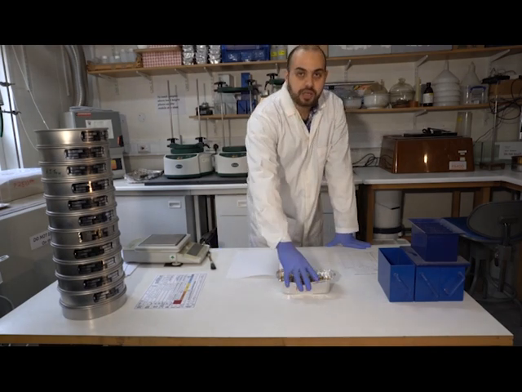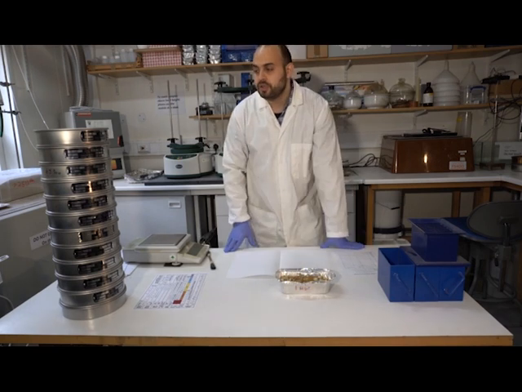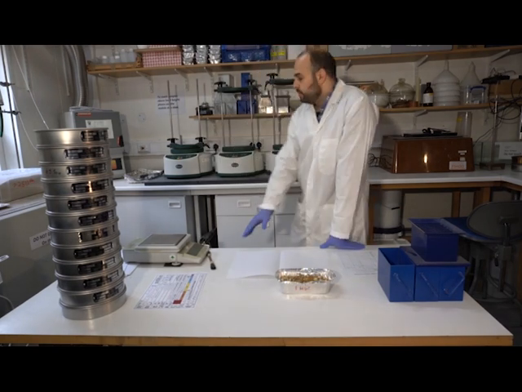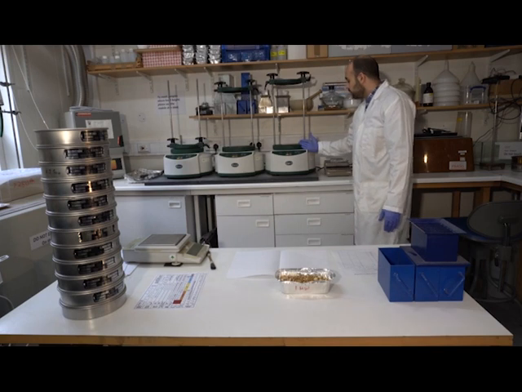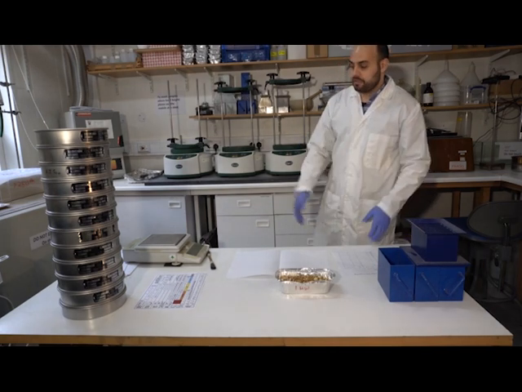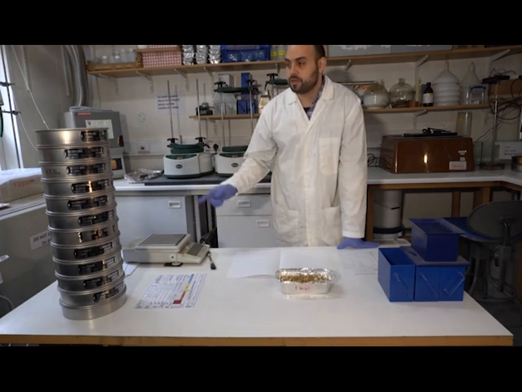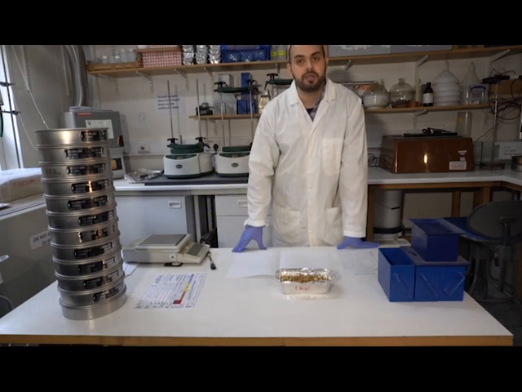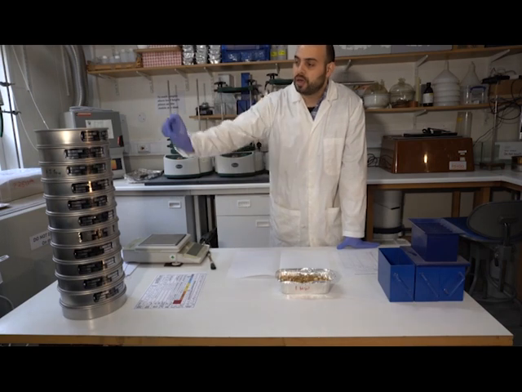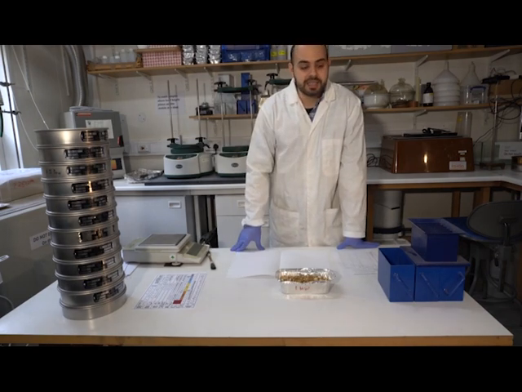We've got our dry sediment or soil sample, we've got our stack of sieves, and we've got our mechanical sieve shaker. So that will make life a lot easier. We also need a scale that will allow us to measure the mass of sediment retained in every mesh here, so at every class size.